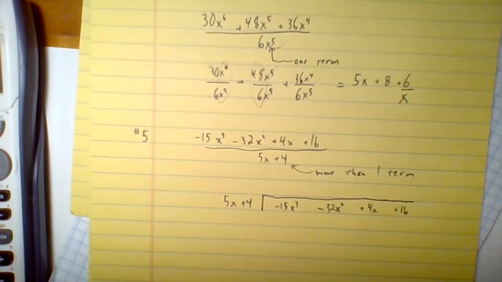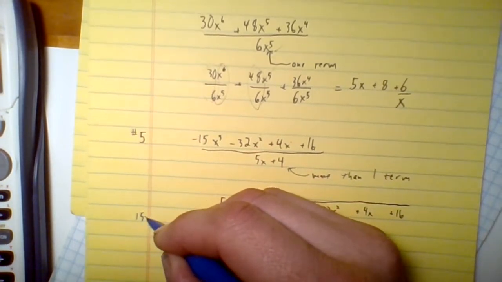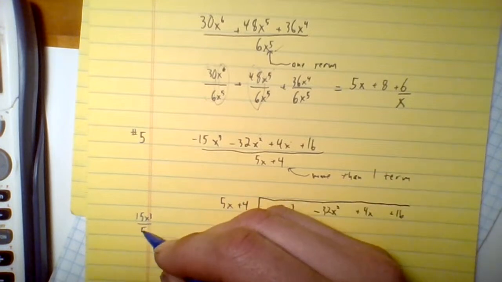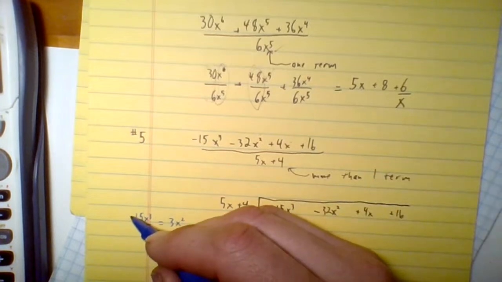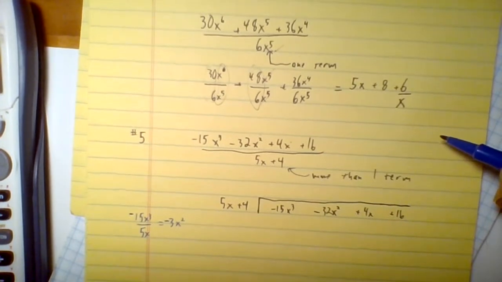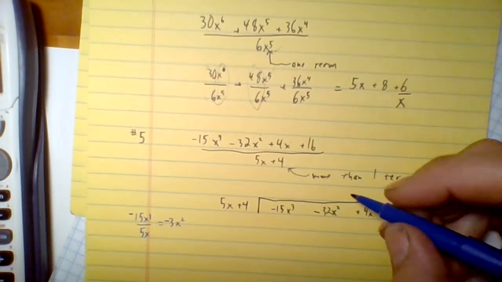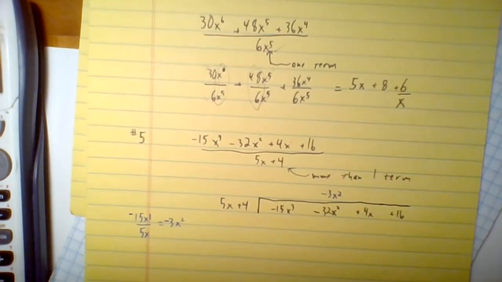Off to the side, I want to work the first term divided by the first term piece of this. 15x cubed divided by 5x comes out to 3x squared. Wait, that was a negative 15x cubed divided by a positive 5x, so it does come out negative there. Like that. Now, that just tells me the first piece of the answer. It's negative 3x squared. So if you got that far, that's the right way to start on it.